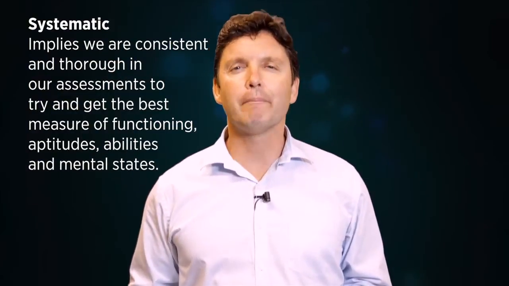Now, there are important components of this definition. Systematic implies that we're consistent and thorough in our assessments to try and get the best measure of functioning. The best measure of functioning, of aptitudes, of abilities, and of mental states. So at the end of semester, for example, I'm going to decide who will pass or fail on the basis of, say, 5 questions taken from across all the lectures, tutorials, and textbook. Now, if I was in a lecture right now, I'd probably hear the groans of discontent. This was just a little example though.